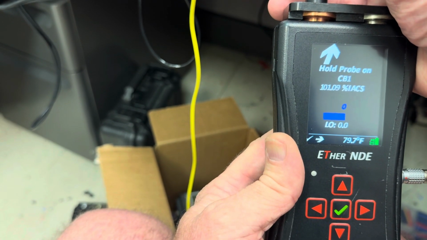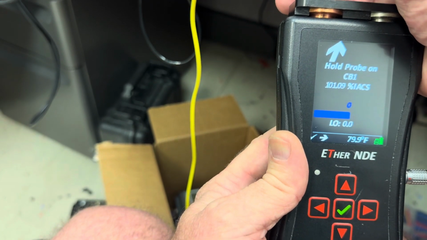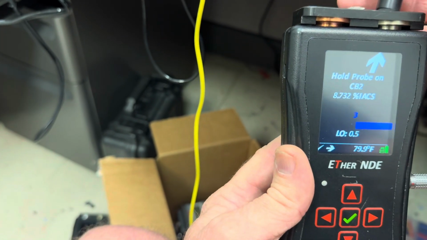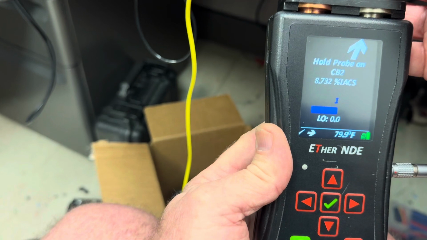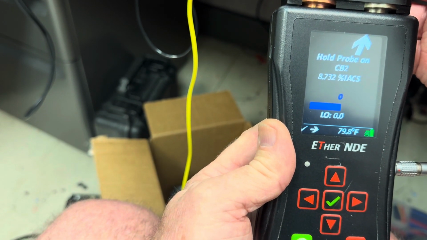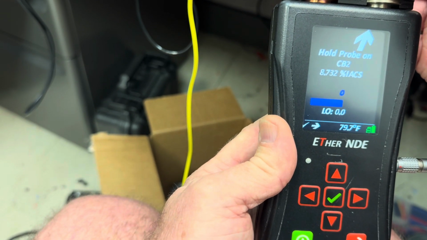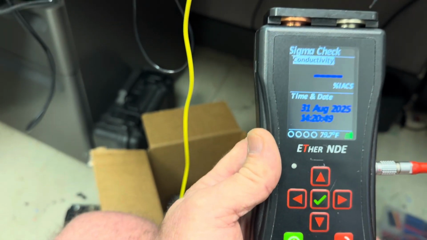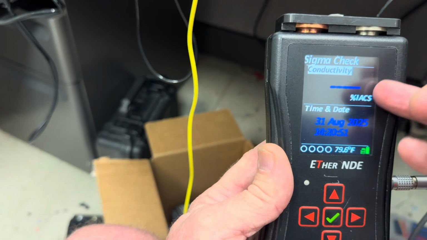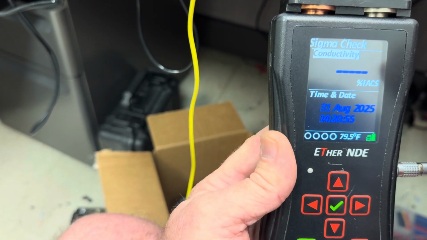101.09% IX. International annealed copper standard. Ideally, you want to turn the tester on and hook the probe up and let it warm up a few minutes before you take measurements. Definitely don't go from the cold to the hot or the hot to the cold. All right, that number that I just showed there, that's not the value. That's just kind of an arbitrary number that was there.